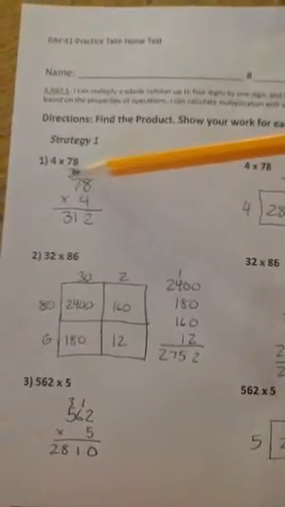So your first problem, you had 78 times 4. If you were doing the standard algorithm, you did 8 times 4 is 32, you carried your 3. 4 times 7 was 28, plus the 3 is 31. So your final answer should have been 312. Remember what we talked about today in class, that if you figure out one strategy to solve your problem, this answer should be the same answer that you find for your second strategy.